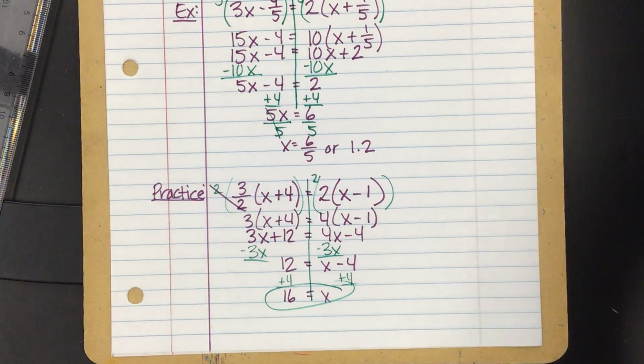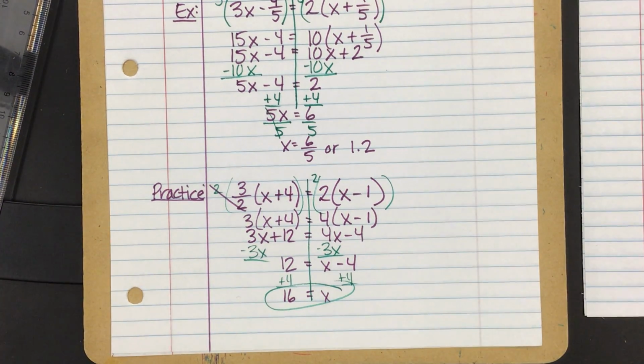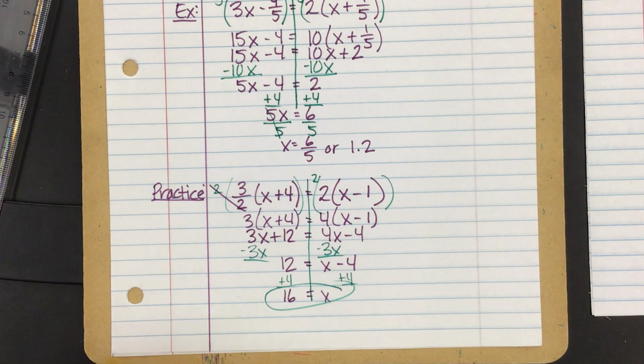Great job. All right, let's go ahead and if you have room, you can continue on, but I'm out of room, and this problem's going to take quite a few lines. I want to show you one more situation for fractions, and then I'll let you guys get your work started, okay?